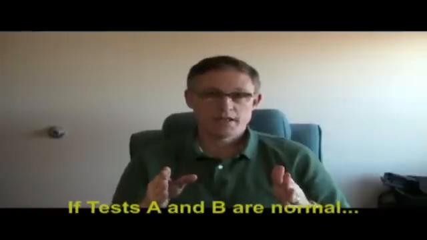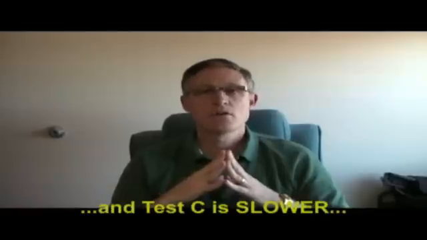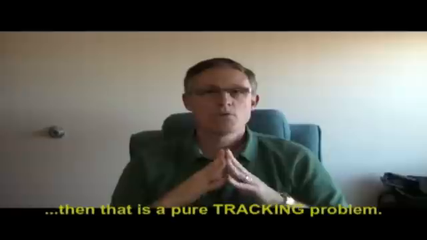Our second possibility is the child reads the language array, the language plates, normally, at normal speeds, but when confronted with the horizontal array, and therefore the tracking technique is underway, they read slower. That is a pure tracking problem. Emphasis on the pure, because we know their language system is normal because we tested it. So they can say the digits out loud correctly and in the time they should for their age, but they cannot do that when confronted with the random horizontal array. So that's a second type of problem. Normal language skill, abnormal tracking skill equals tracking problem.